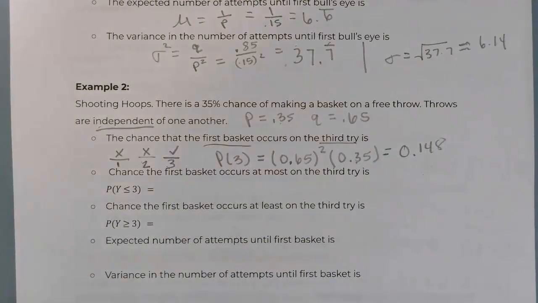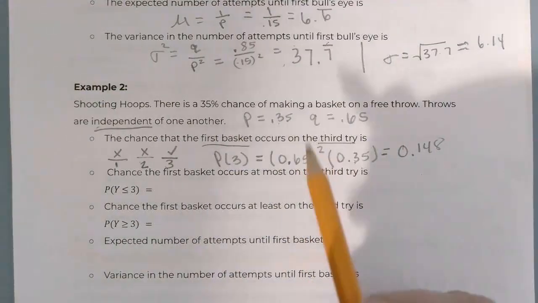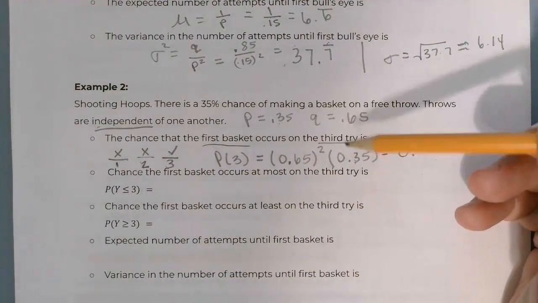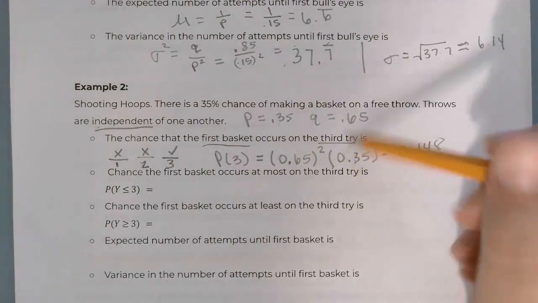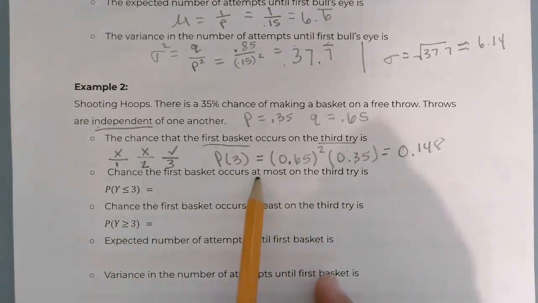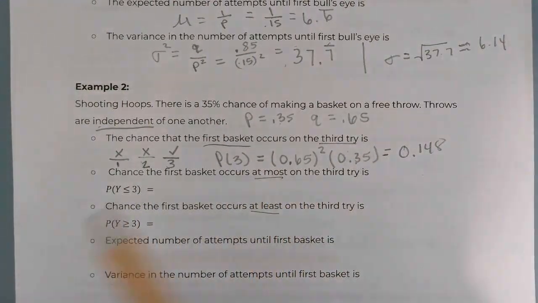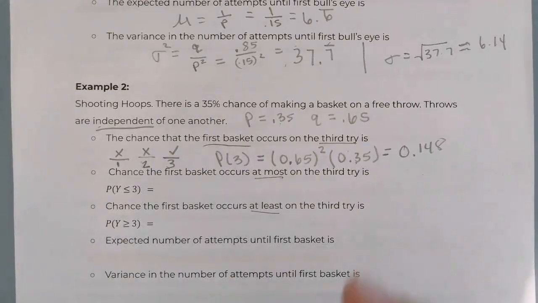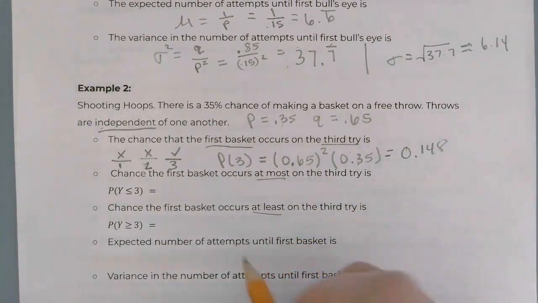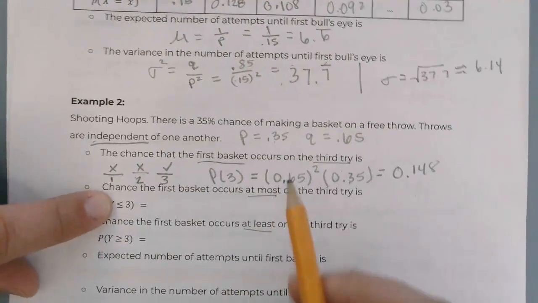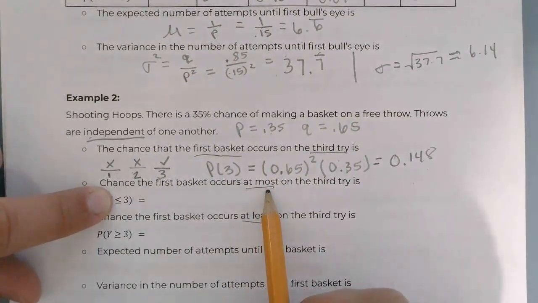Okay, now the chance that the first basket occurs at most on the third try. So this is a PDF, right? Probability distribution function. Anytime you have at most or at least, you have a cumulative function. So we're going to have to find all of the probabilities of each outcome and add them up. So the probability that we have at most on our third try.